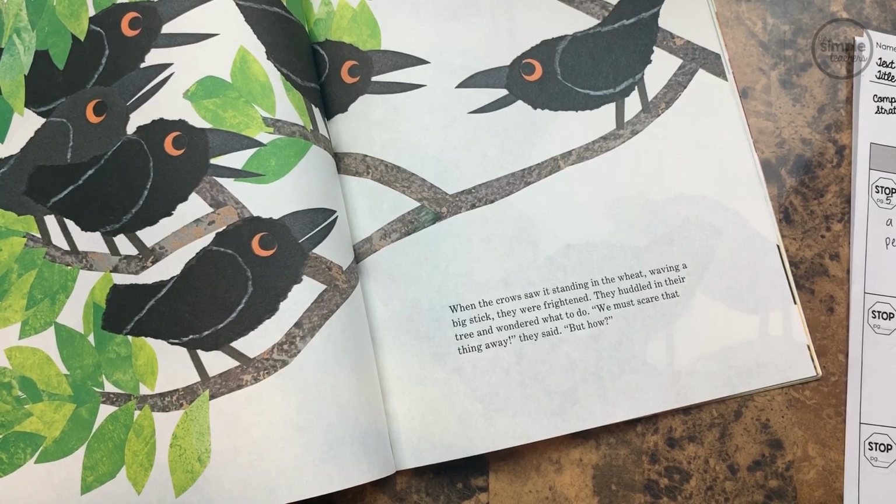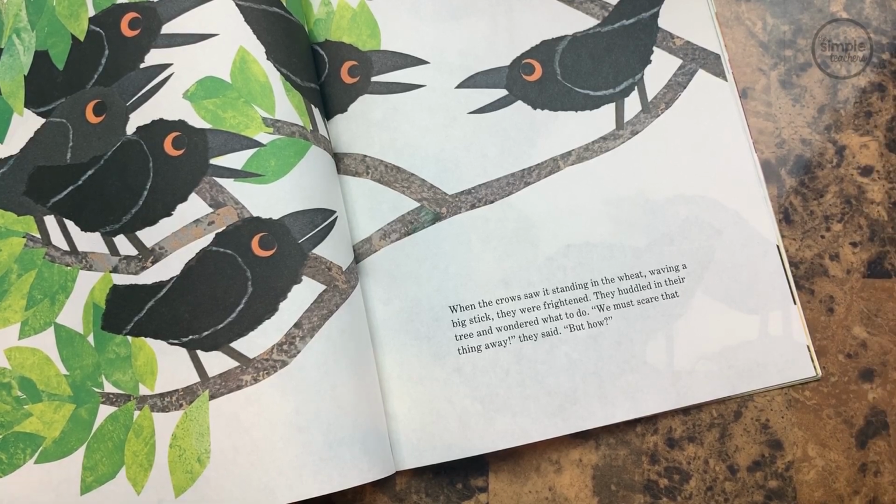When the crows saw it standing in the wheat, waving a big stick, they were frightened. They huddled in their tree and wondered what to do. We must scare that thing away, they said, but how? All right, let's stop here.